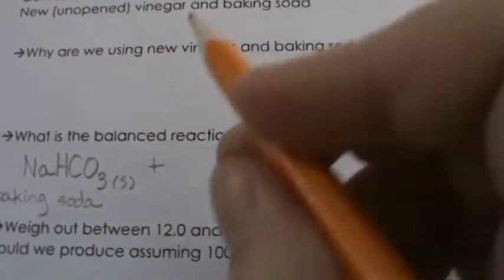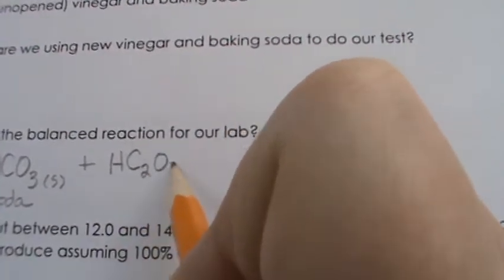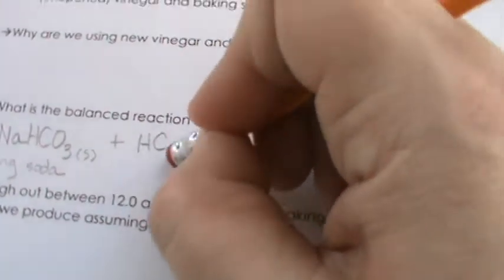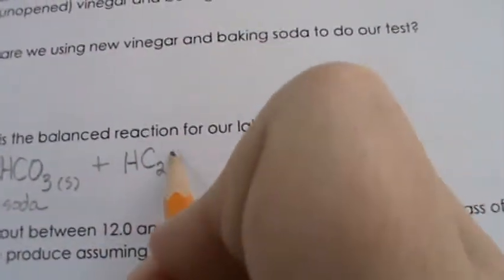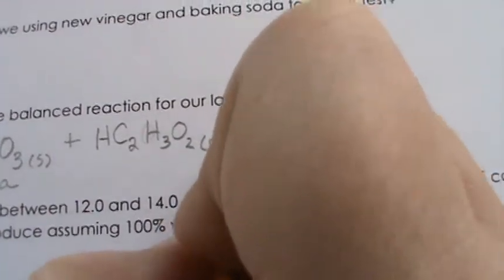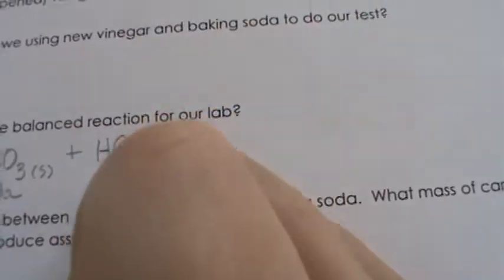And vinegar, and that is acetic acid, HC2H3O2, aqueous. So that means aqueous. So this is our vinegar.